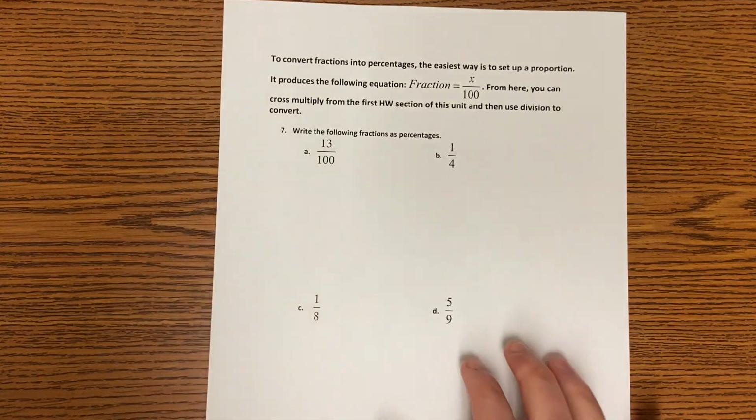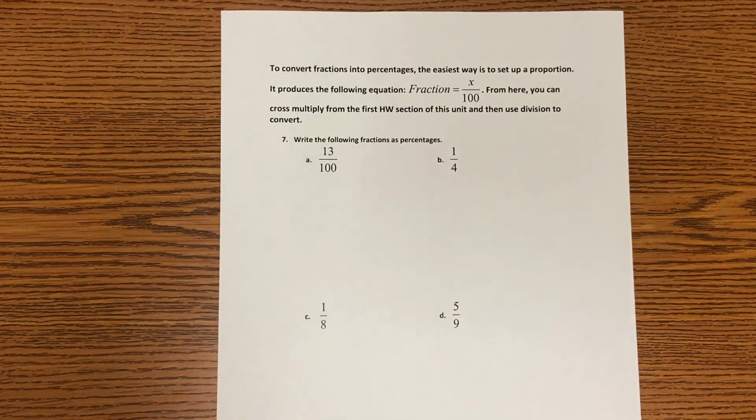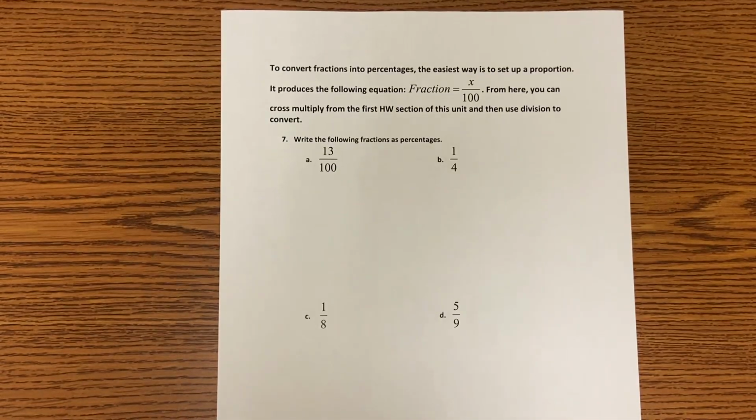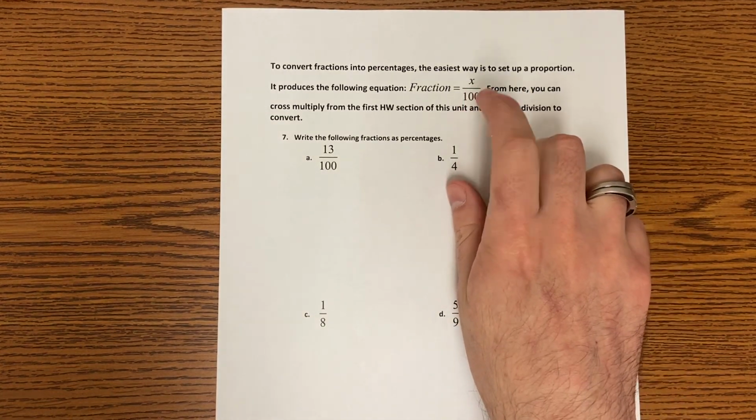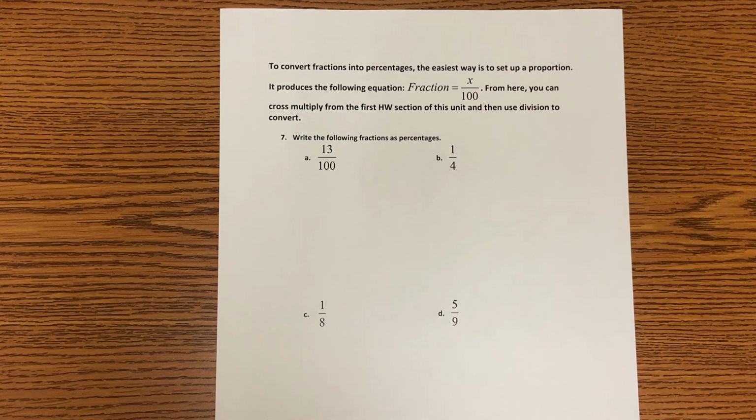If you're going the other way, from a fraction back to a percent, it sometimes works best if you set it up as a proportion. Whatever fraction you've got is equal to some unknown number divided by 100. The reason we do this is that all percentages are a number divided by 100, part of 100%. So you're only finding that x value to see what it would be equal to.